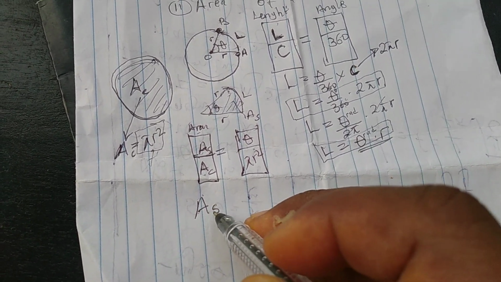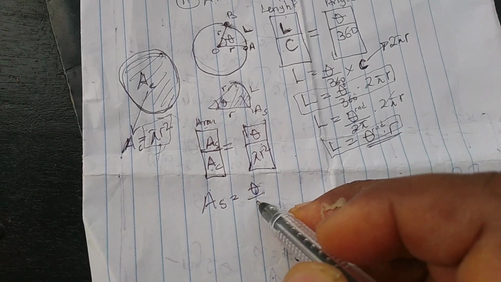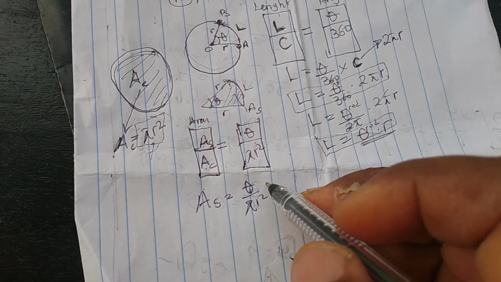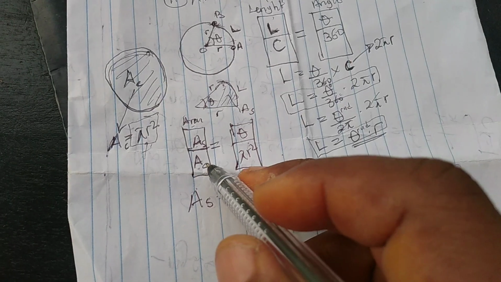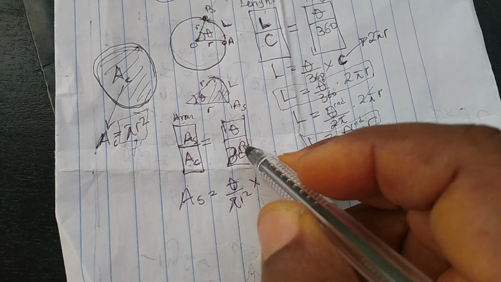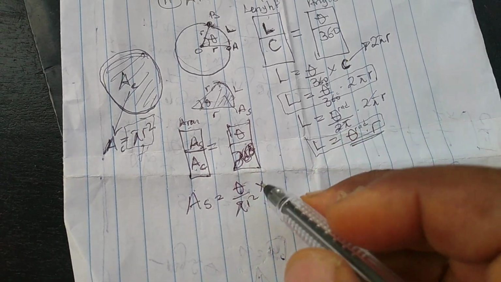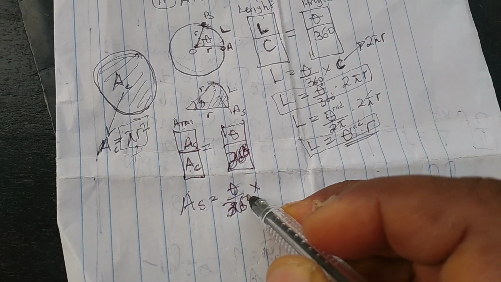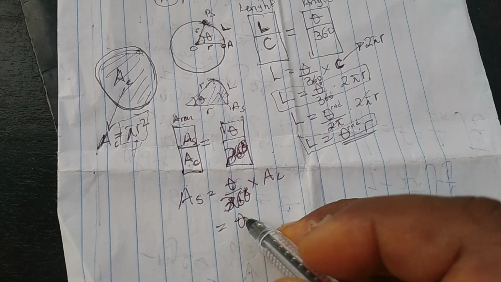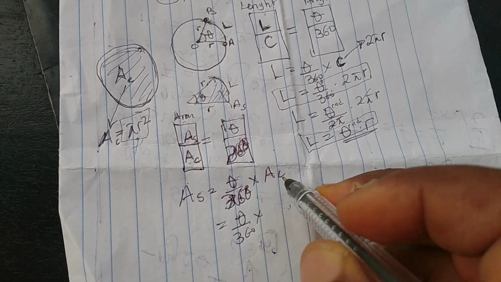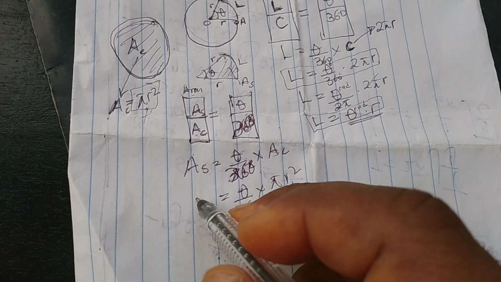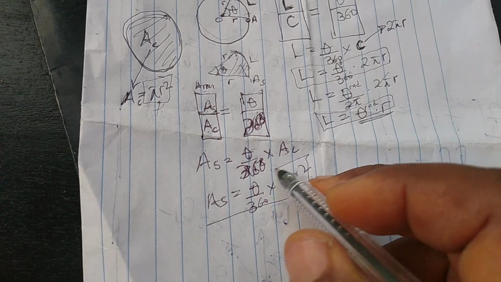So AS will be theta divided by 360, since the total angle in a circle is 360, then times the area of a circle. So we have theta divided by 360 times pi r square. So this is the formula for the area of a sector.